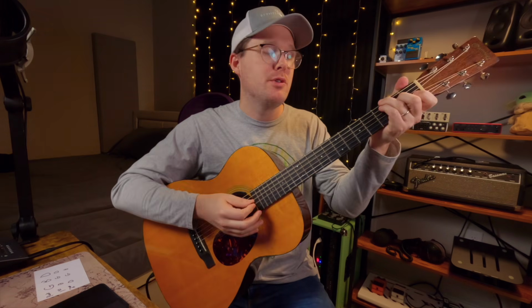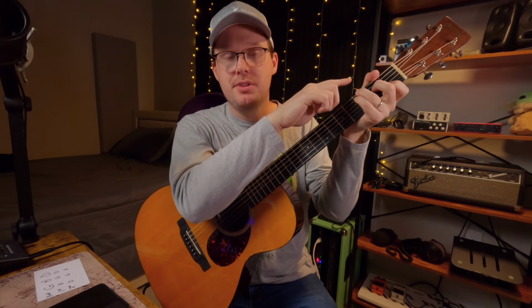But a C over G is going to be a second inversion C major chord, and it sounds like this. C over G, quite possibly my favorite second inversion chord. Now, second inversion chords, to me, and you may be different, but to me, a second inversion chord wants to resolve to whatever the bass note is.